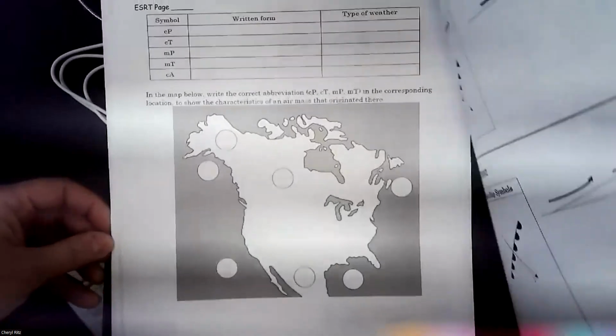So the first air masses stuff was on page 38, if you're confused on how we did that. And then the weather station model, those were on page 41 and 42 and 43 and 44.